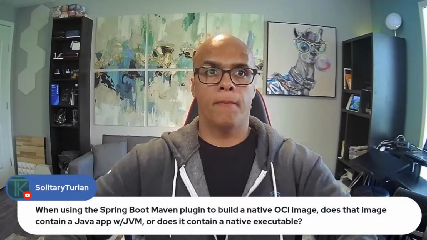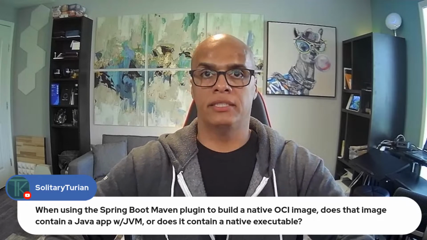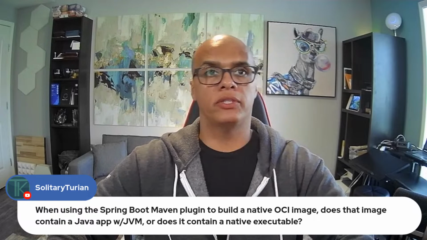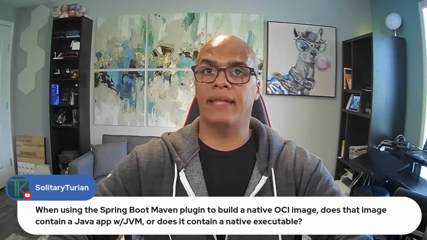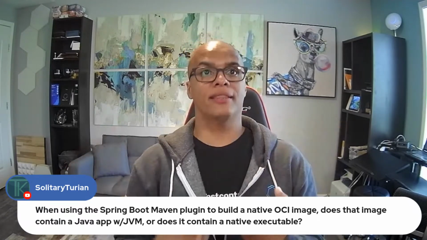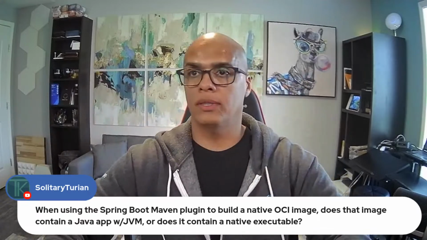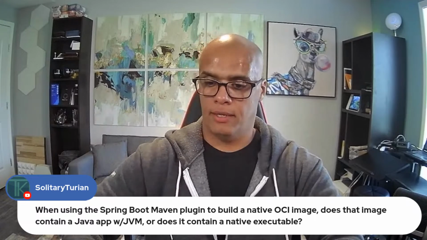Here's a question. When using the Spring Boot Maven plugin to build a native OCI image, does that image contain a Java app with JVM, or does it contain a native? That is a very good question. That's one I'm excited to dig into. Let's talk about that. So let's do that exact same thing.